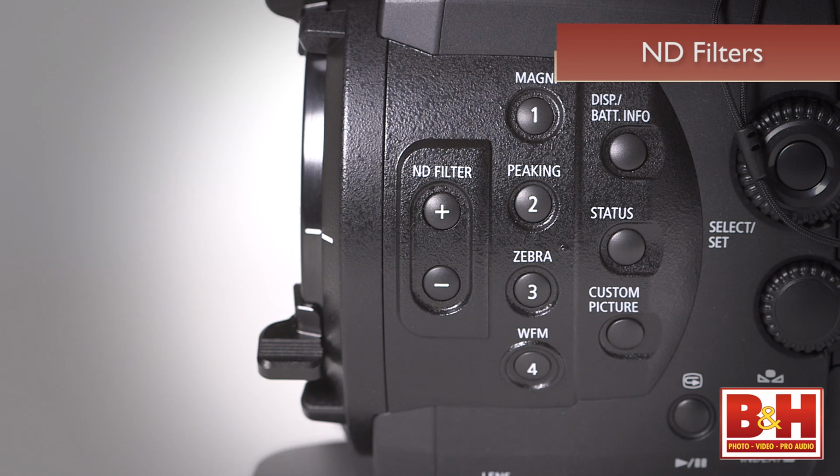Now, on the side of these cameras, there are switches right near the lens that in each case activate an ND system.